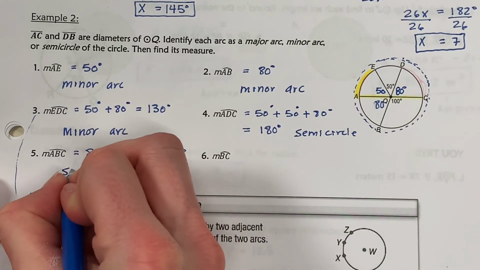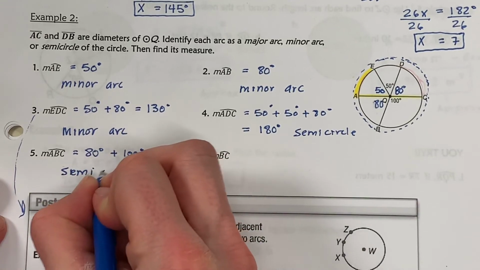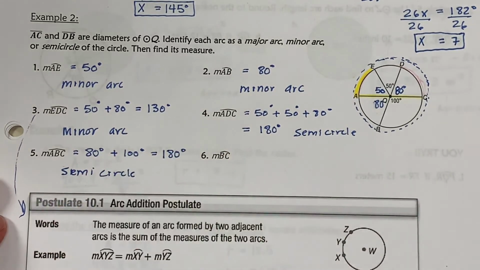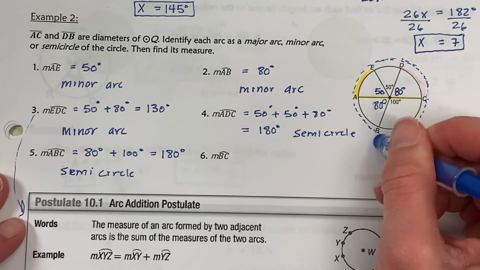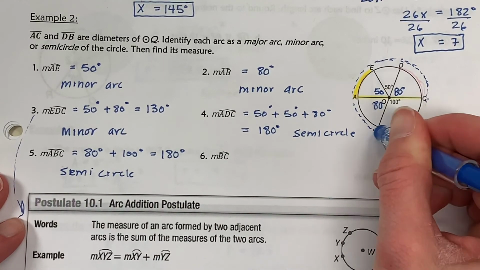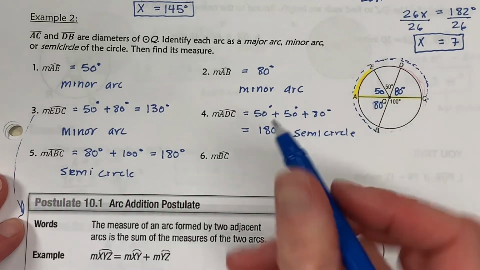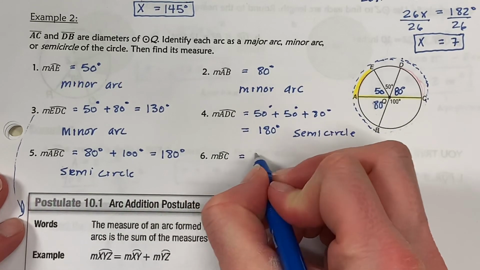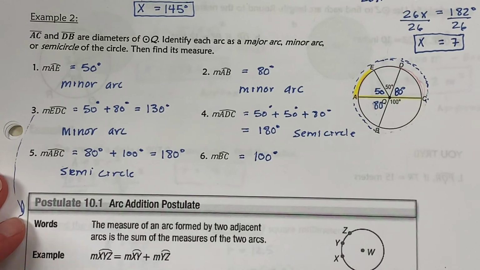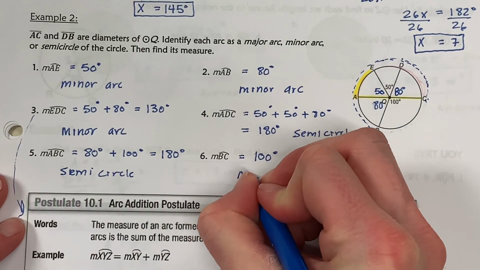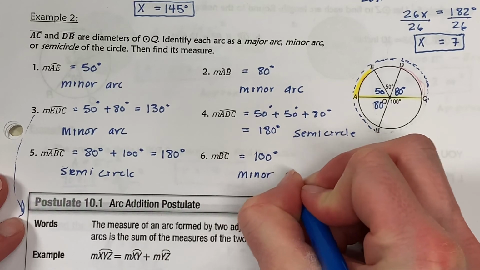This represents a semicircle. Last, I have arc BC. Here's B to C. The central angle is 100 degrees, so arc BC is also 100 degrees. 100 degrees is less than 180 degrees, so this also represents a minor arc.